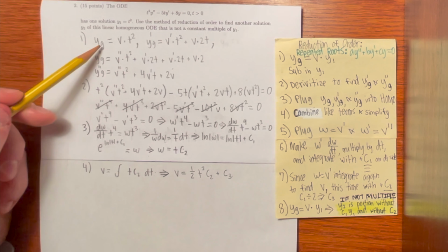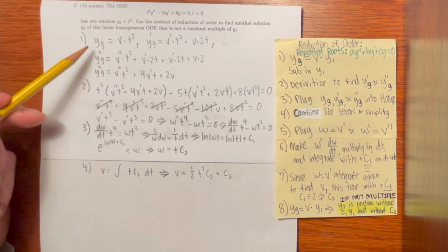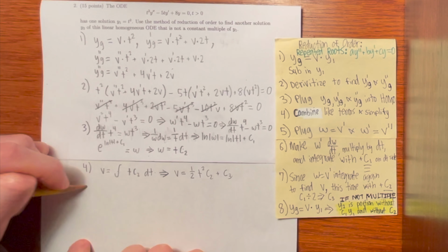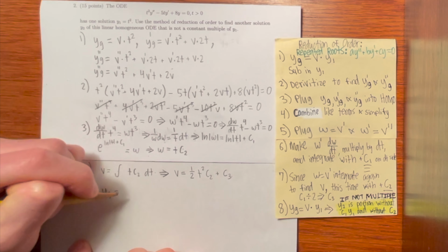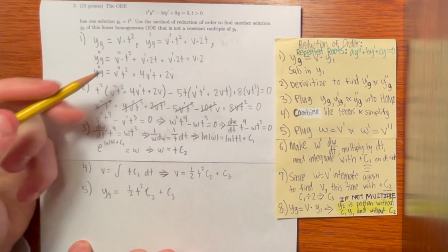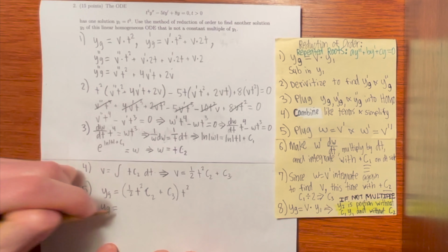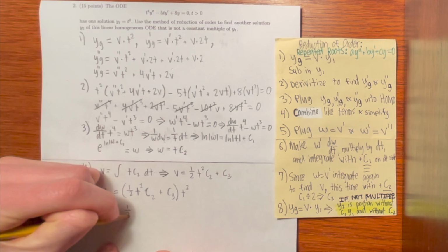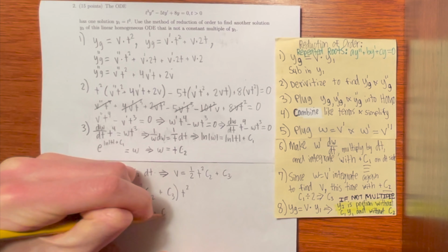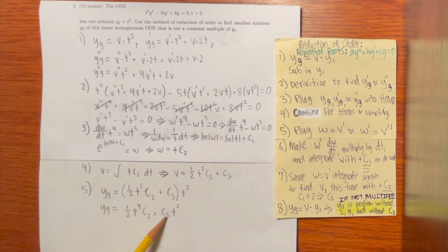Since we defined yg as v times t squared in the first step, and we know that v is equal to this, we know that yg is equal to 1/2 t squared c2 plus c3 times t squared. Yg is therefore equal to 1/2 t to the fourth c2 plus c3 t squared. c3 t squared, that's what y1 is, because t squared is y1.